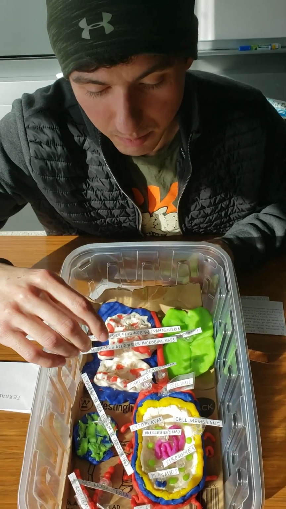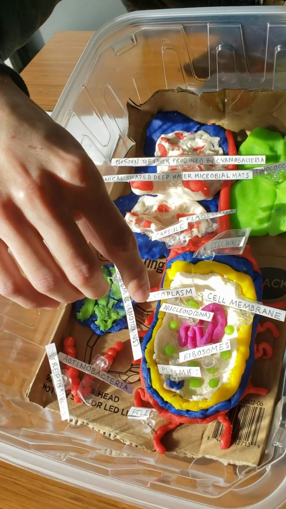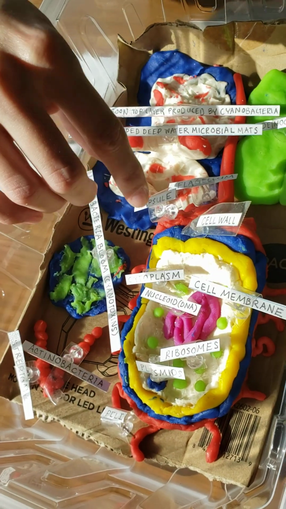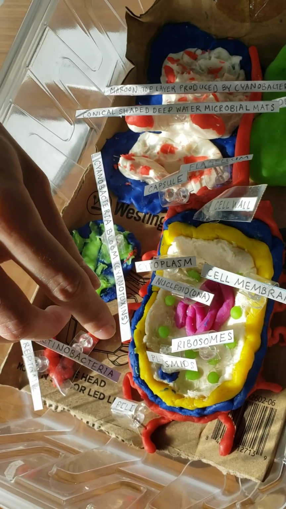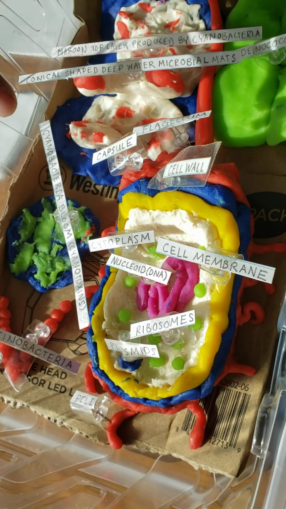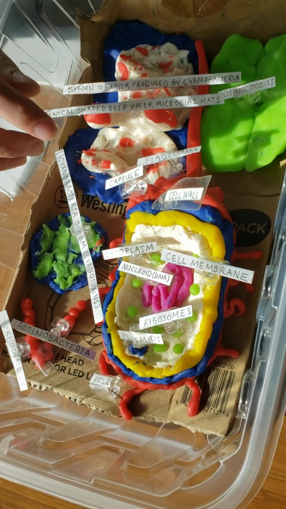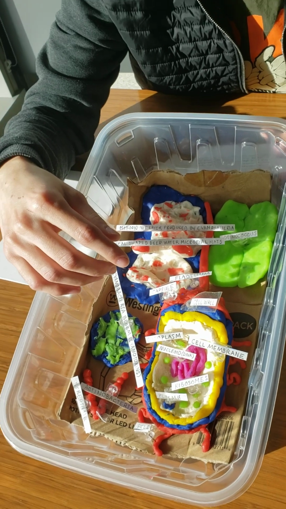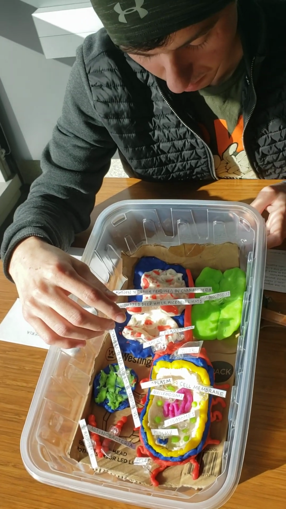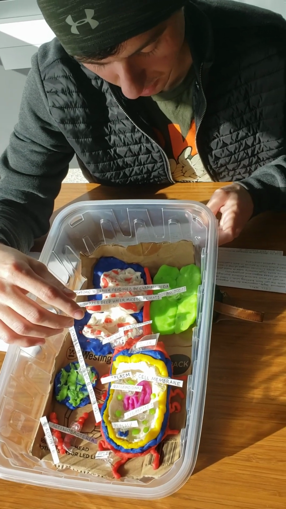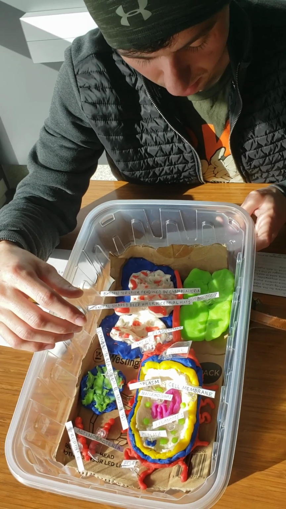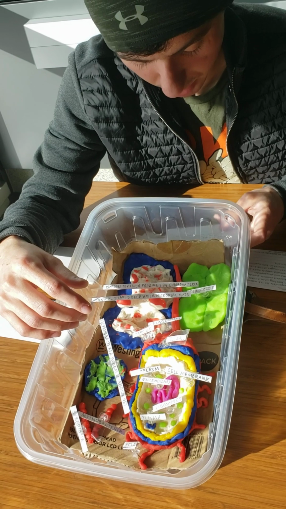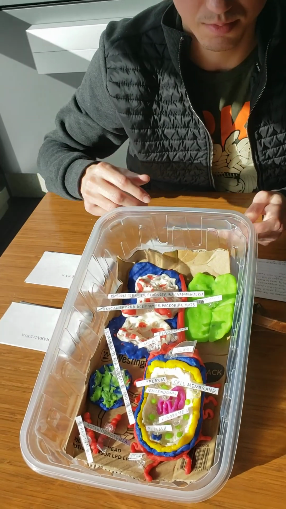Next, we have the plasma membrane that you can see in yellow. This functions as a barrier for the cell and separates the cell from its environment. The basic building block of the plasma membrane is the phospholipid, a lipid composed of a glycerol molecule attached to a hydrophilic, water-attracting phosphate head and two hydrophobic, water-repelling fatty acid tails.